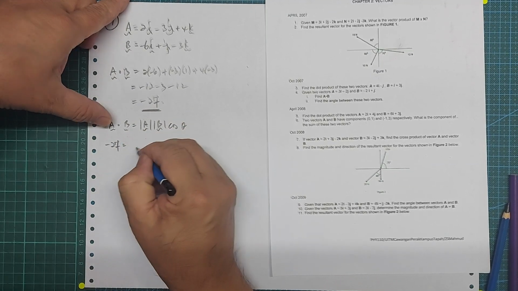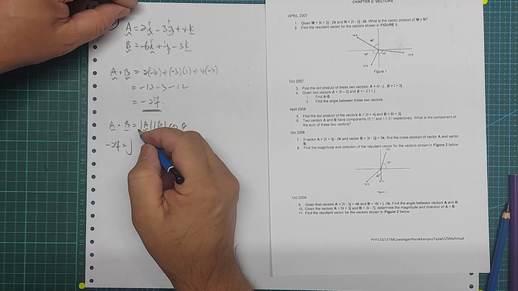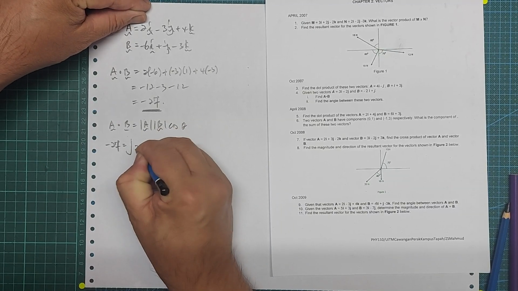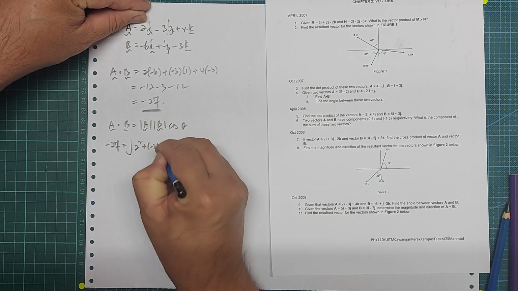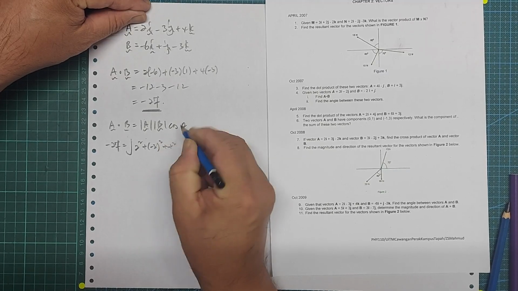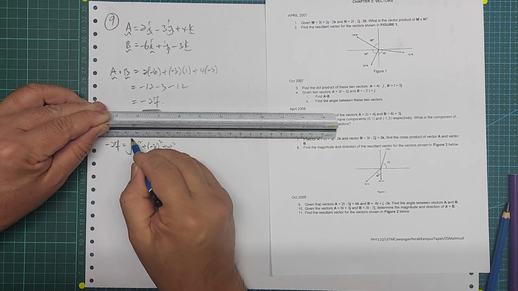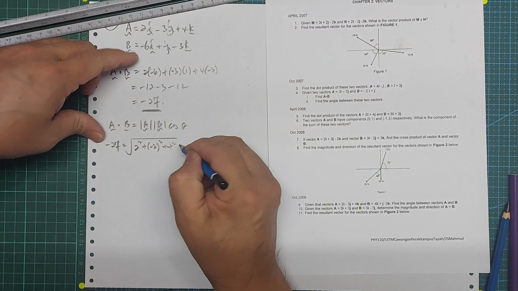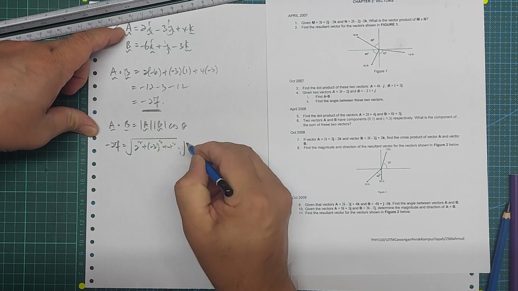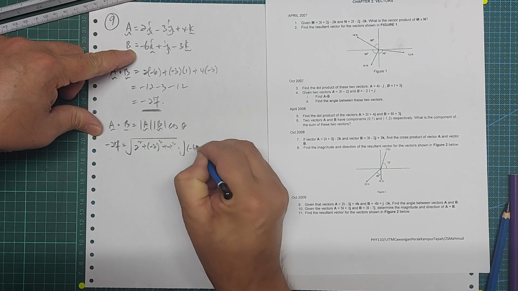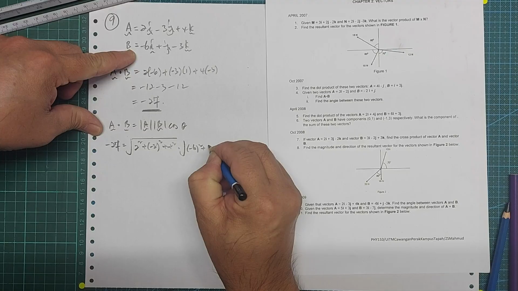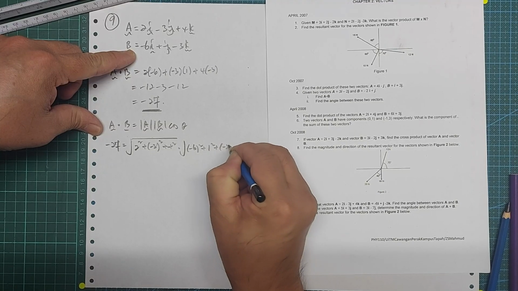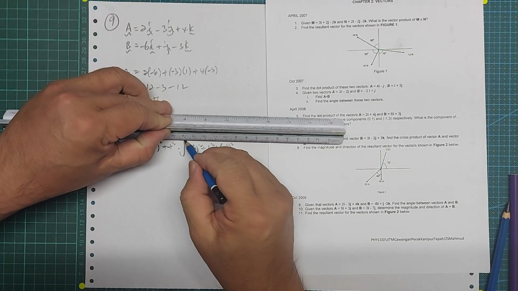And then the magnitude of A is the square root of all the components squared. You have 2 squared plus minus 3 squared plus 4 squared. That one is the magnitude for A. Now the magnitude for B is the same: minus 6 squared plus 1 squared plus minus 3 squared.